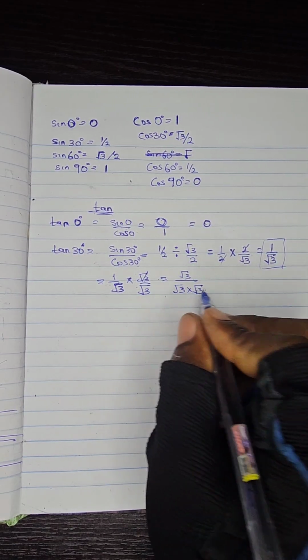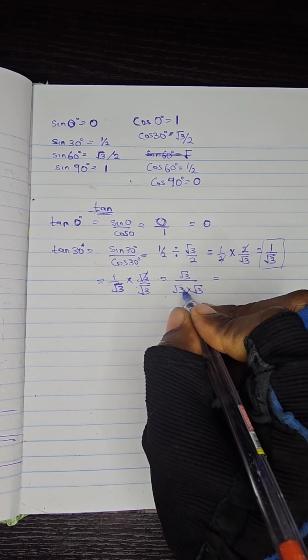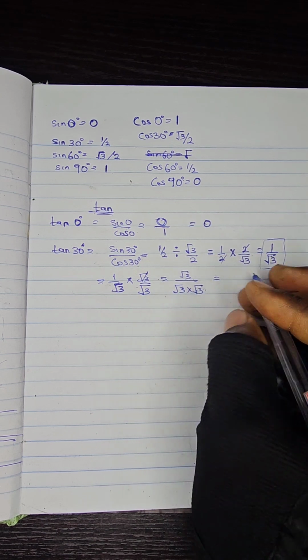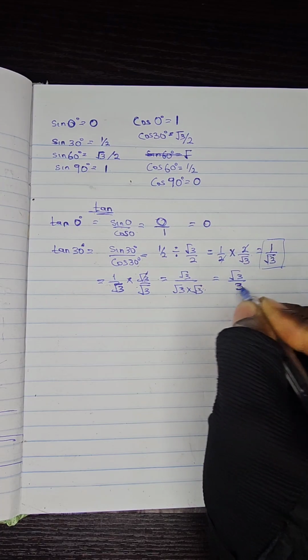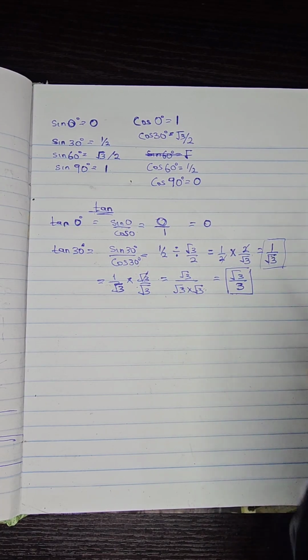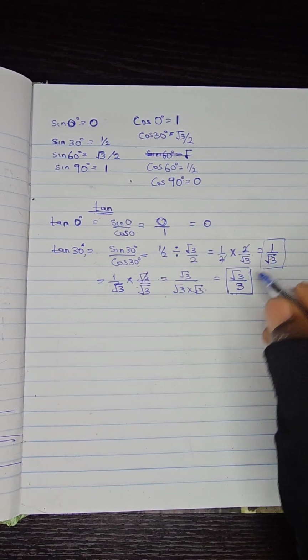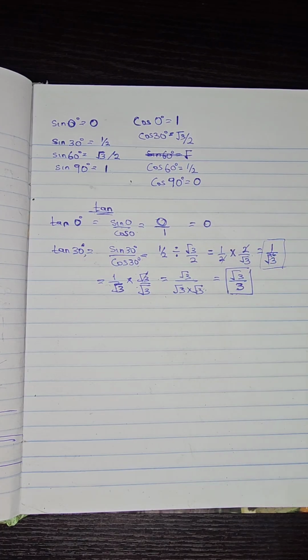And when a root of a number multiplies itself, it gives you that number. So it will be root 3 over 3. That's root 3 over 3. So when you look for tan of 30 degrees, these are the two possible answers you will get for it. If you see this one, it's correct. If you see this one, it's still correct.